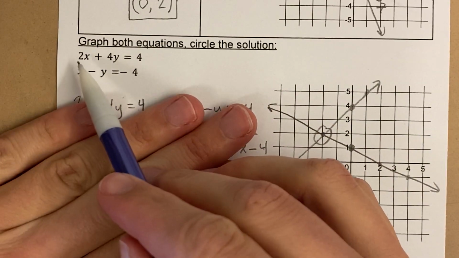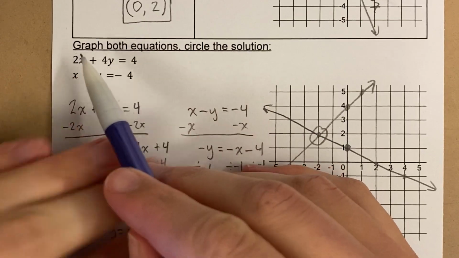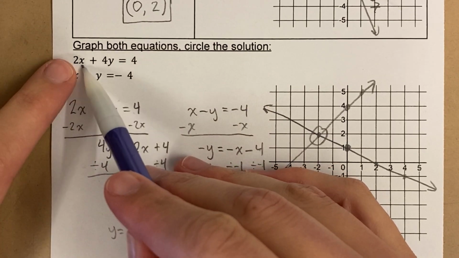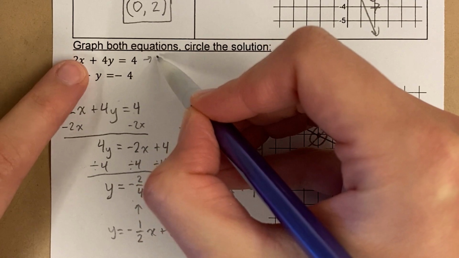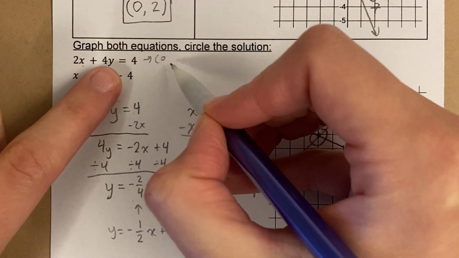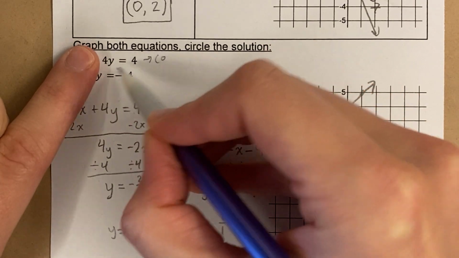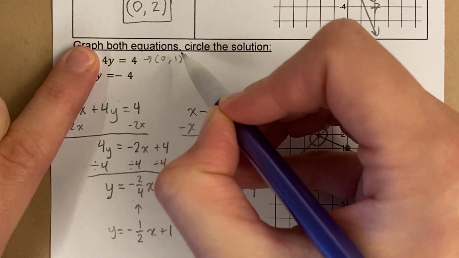I would look at this equation, and in my head, I'm going to plug in 0 for x. That's 0. And then my y would be 4y equals 4. I'm dividing by 4 on both sides. My y would be 1.